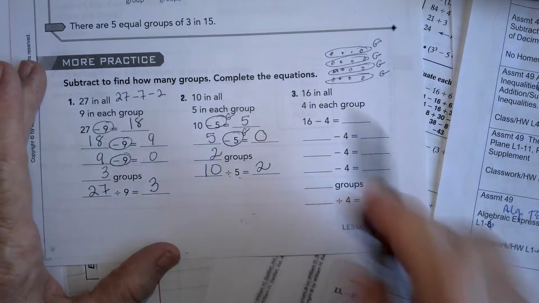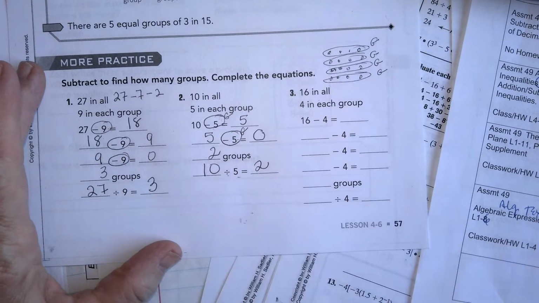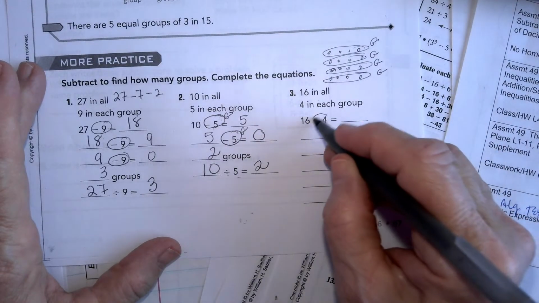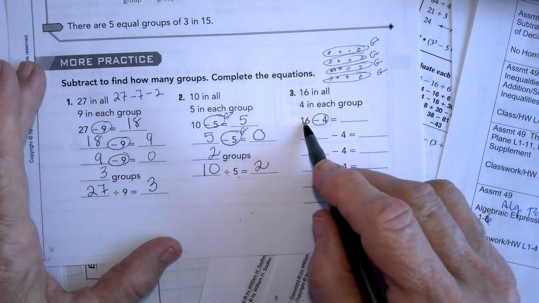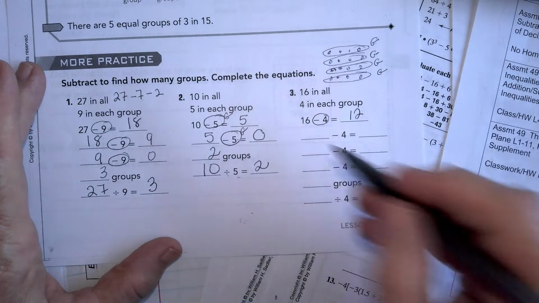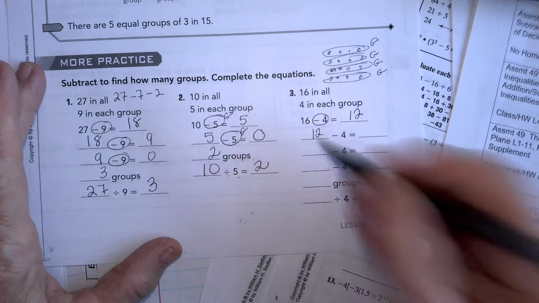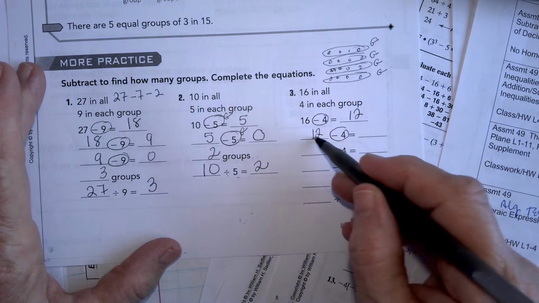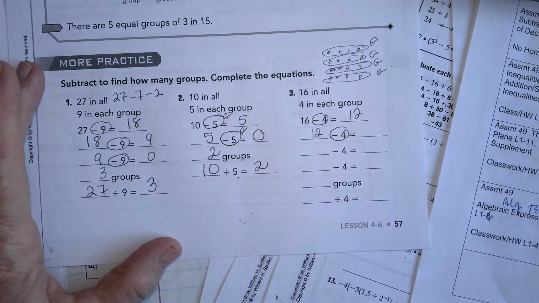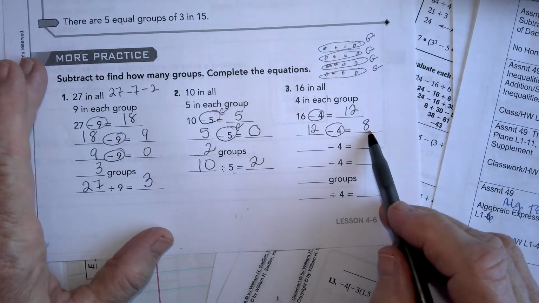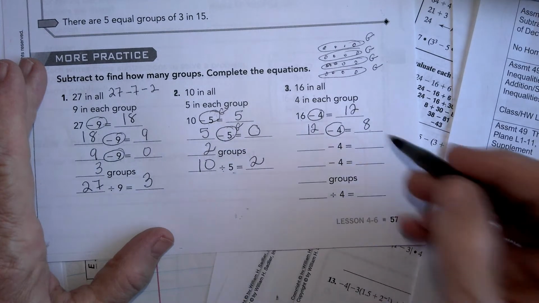All right, so let's go ahead and start this. We're doing it by subtraction. So here's 4 in this group. That's one group. And what's left when we take 16 minus 4? 12. So there's 12 people left. Now, put a 12 here. And we're going to make another group of 4. So we're taking them from that group. What's 12 minus 4? 8. And then we're going to take that 8. We're going to do it until we get to 0.